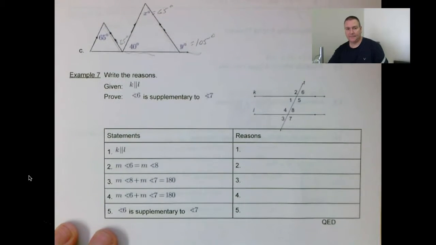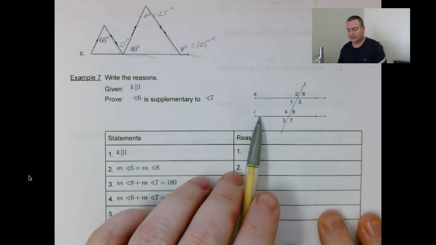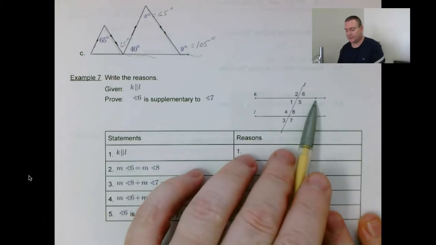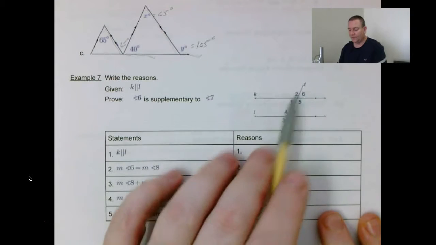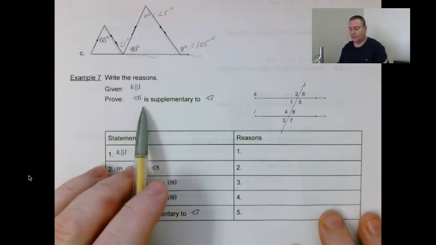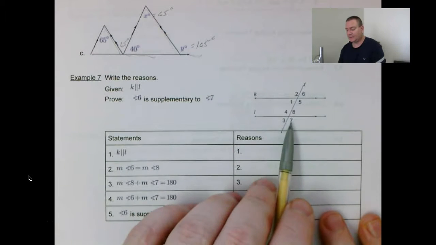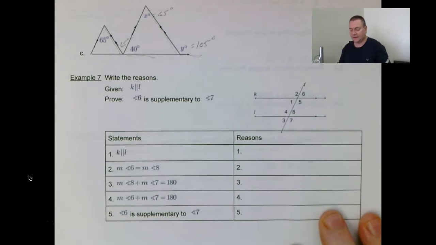Example 7. We have line K parallel to line L. That's what's given to us. I put that in the diagram here. We have a whole bunch of different angles, 8 different numbered angles. And our goal is to prove that angle 6 is supplementary to angle 7. And we're just filling in the blanks here.